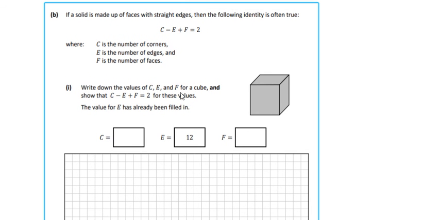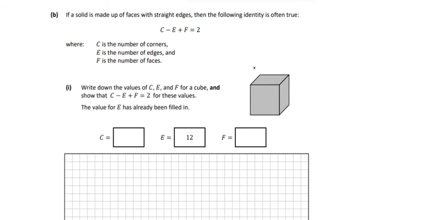Right. Question B then is different. It's about shapes really. If a solid is made up of faces with straight edges, then the following identity is often true: C minus E plus F equals 2. Where C is the number of corners, E is the number of edges, and F is the number of faces. So write down the values of C, E, and F for a cube.